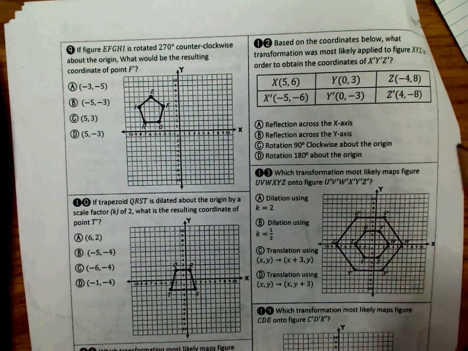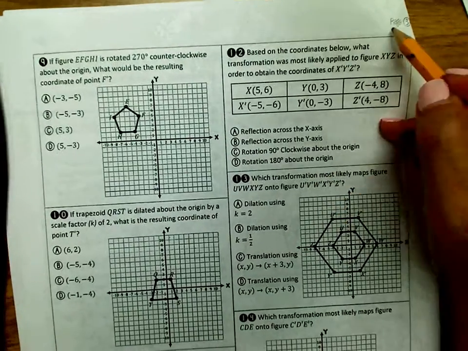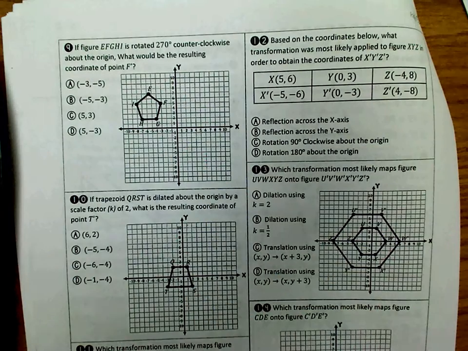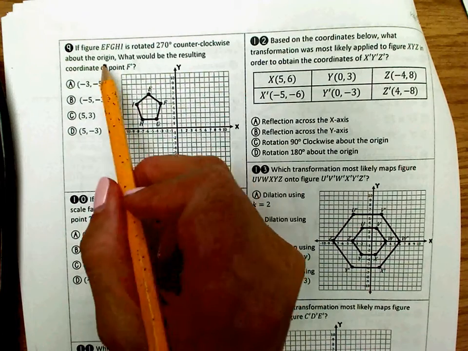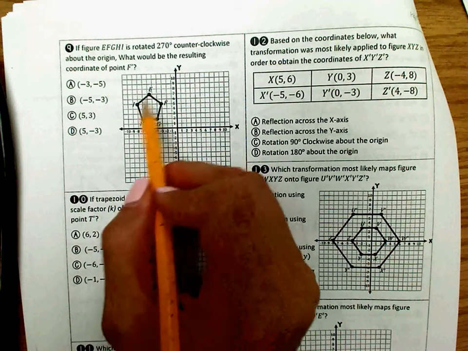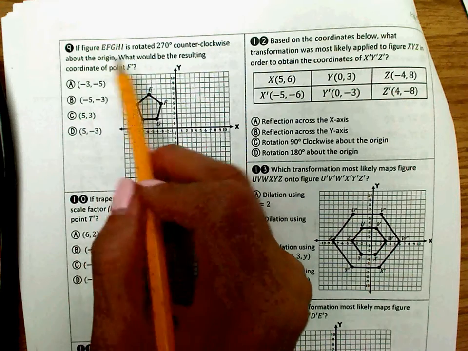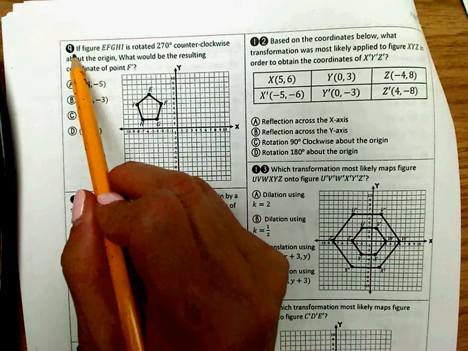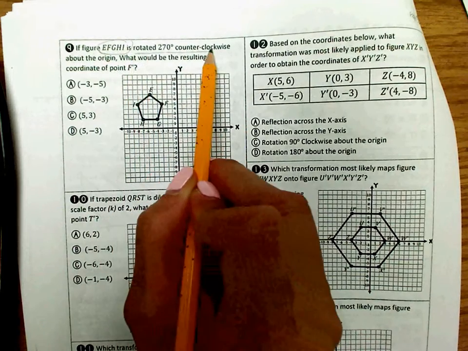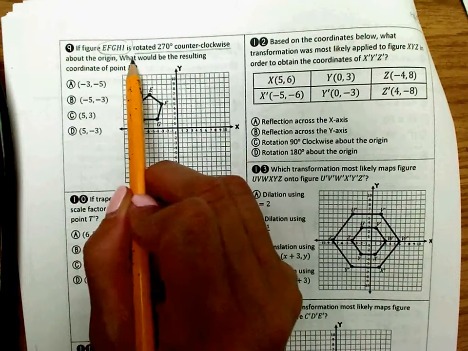Okay, guys, I'm going to be going over the review, and we're on page 3 of the packet. So if you look here, number 9, I'm just going to go through, and then remember, try to do as much as you can on your own. Let's say I explain it a little bit, then you can always pause the video and figure it out on your own, and then play the video to see if you got it correct. So number 9, it says if figure EFGH, which is right here, is rotated 270 degrees counterclockwise about the origin, what would be the resulting coordinate of F?